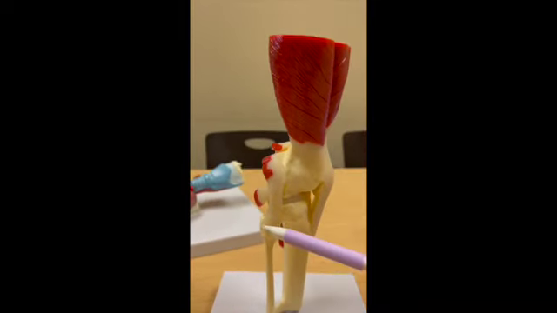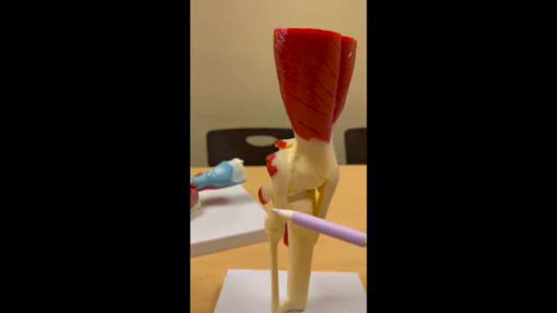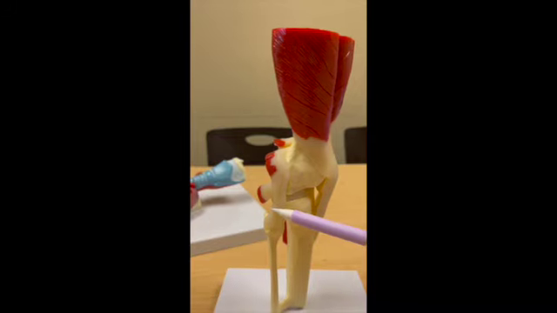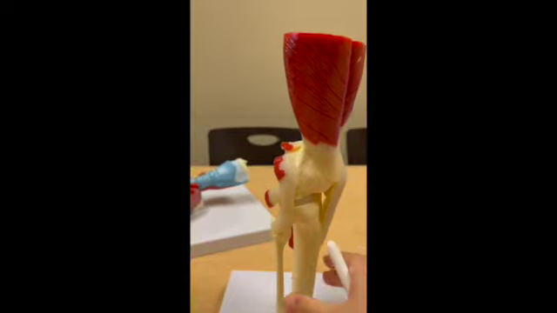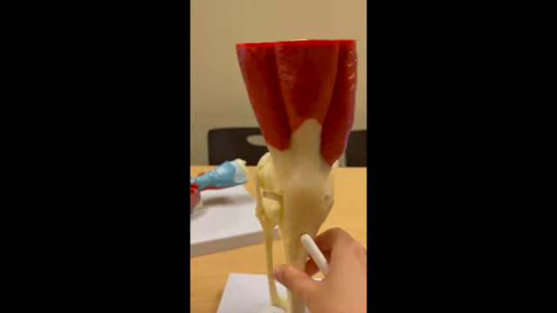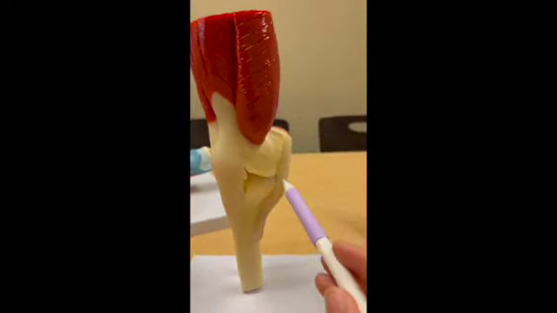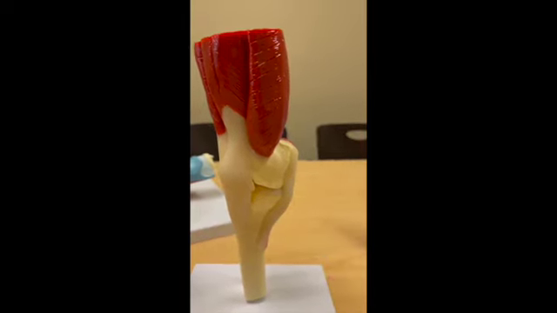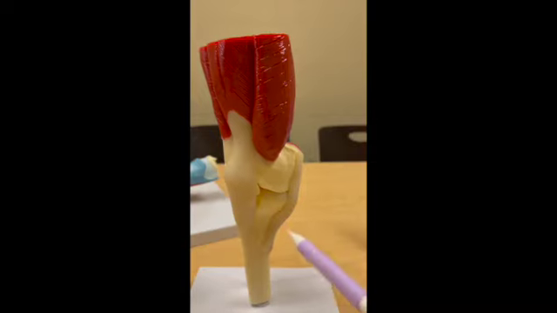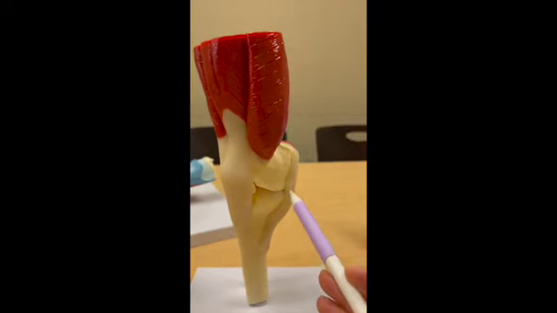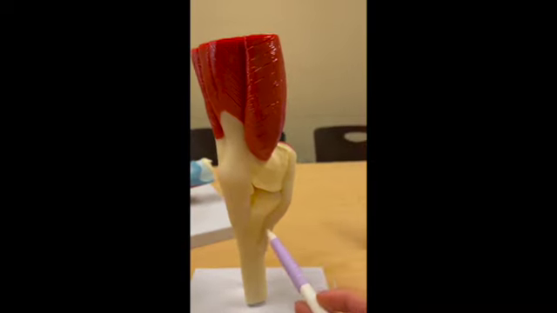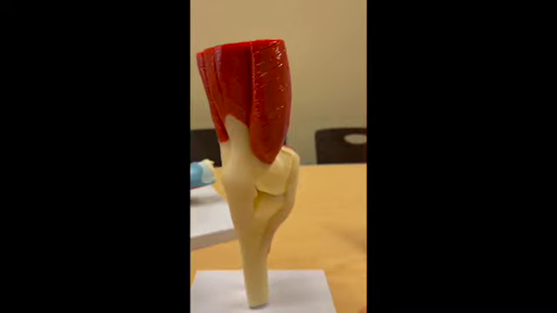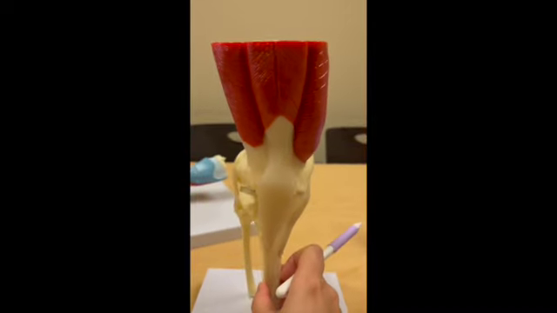We have our LCL, what is that called? Our fibular collateral ligament, or LCL. Then we get our MCL, which is our tibial collateral ligament. Can you tell I'm struggling right now? Okay. Our tibial collateral ligament, also known as the MCL. I think that's it for the anterior aspect.